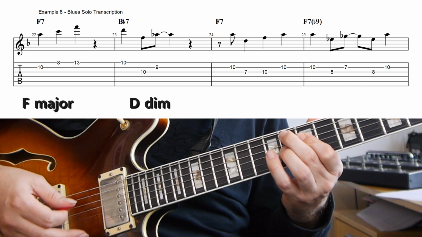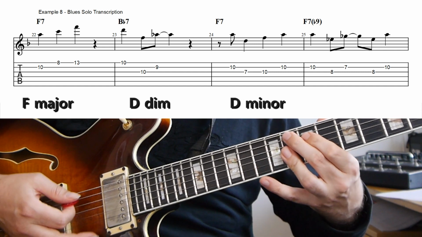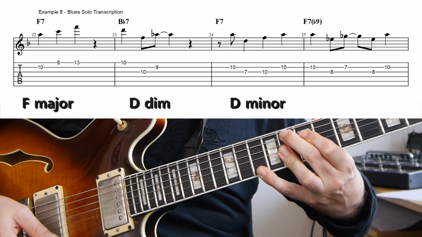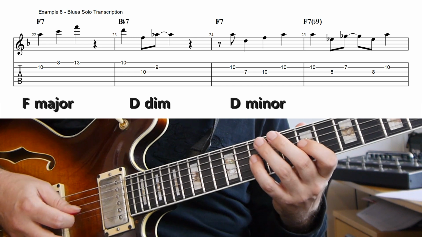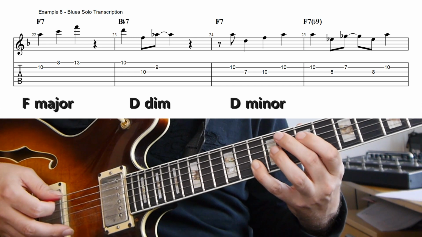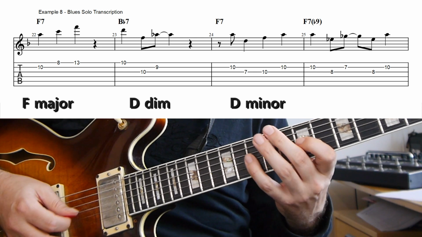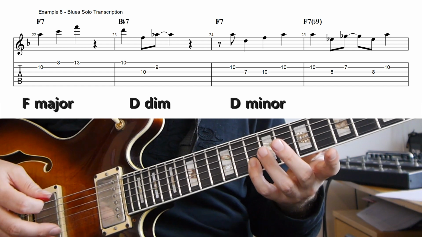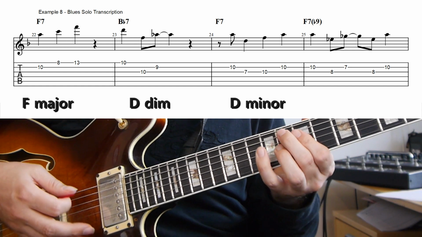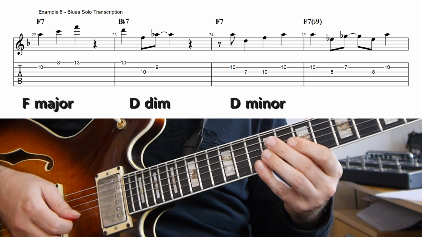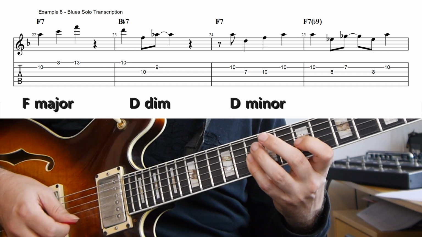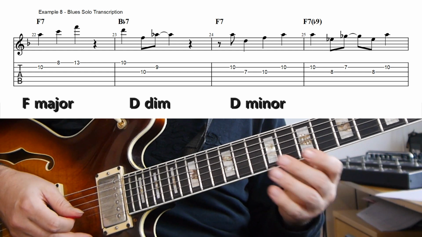And here I'm using a D minor triad, which is giving us like an F7 with a 13 type sound. And here the melodic idea is, I'm using voice leading to take this onto the F7 flat 9 in bar 4. So I'm turning the D minor triad into an E flat diminished triad.